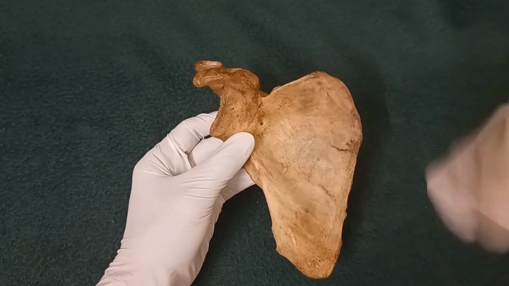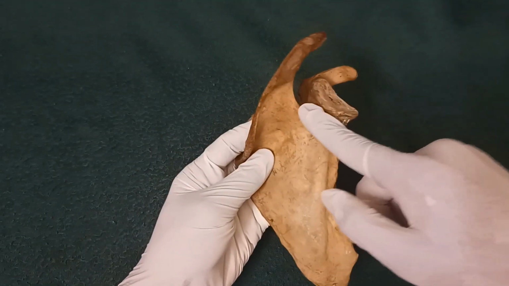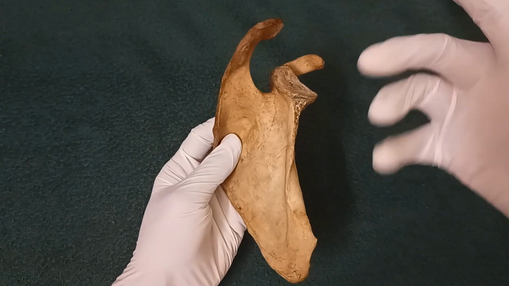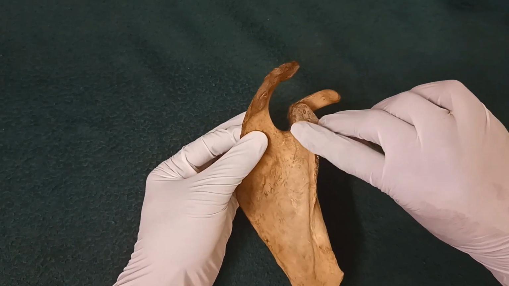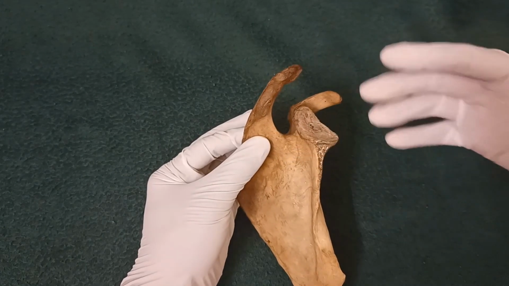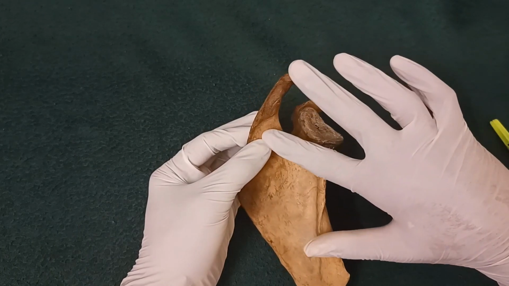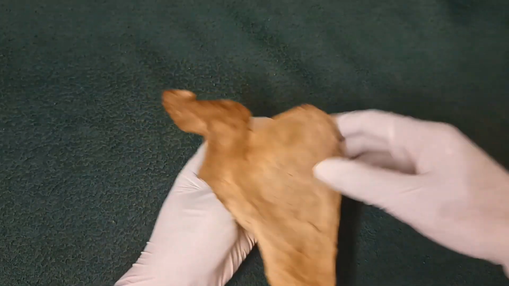Also, there is a notch here. What do we call it? This notch is present between the glenoidal cavity and the spinous process, so we call it the spinoglenoidal notch, because it is present between the spinous process and the glenoidal cavity. That's all about the general features.